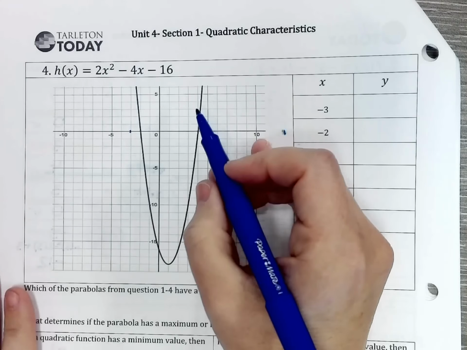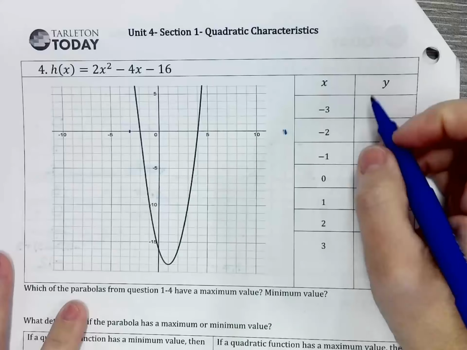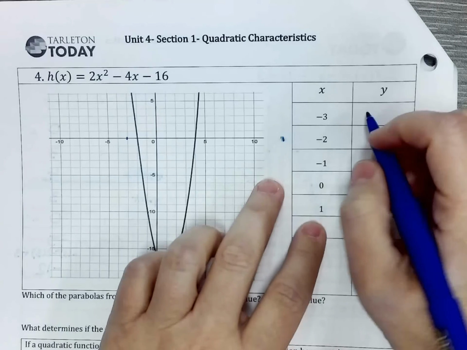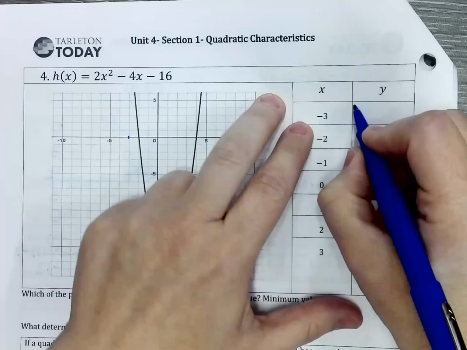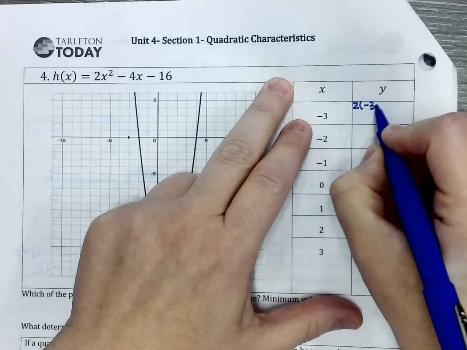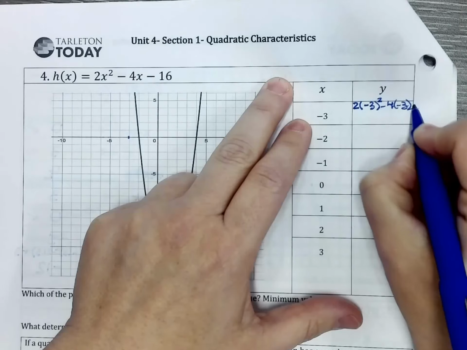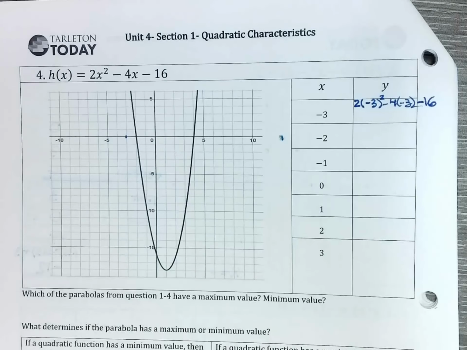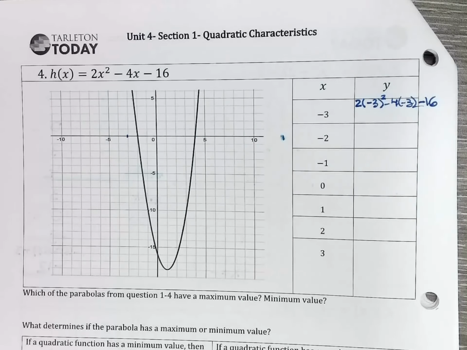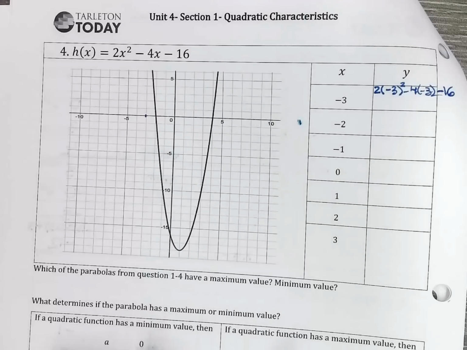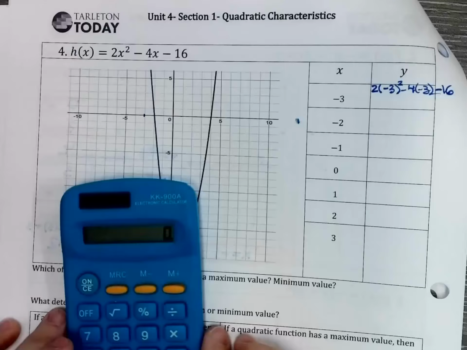We know how to factor. I'll do the factoring later. I'm just going to substitute the -3 right there for the x squared. So I have 2(-3) squared minus 4(-3) minus 16. Okay, so I can use my handy dandy calculator here just to keep track of my math.